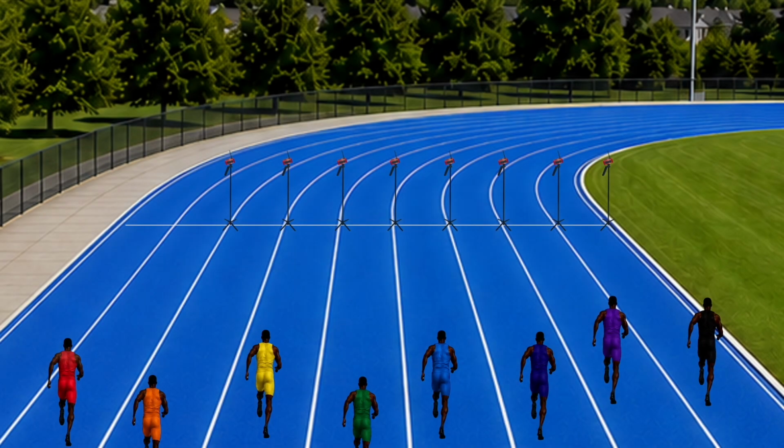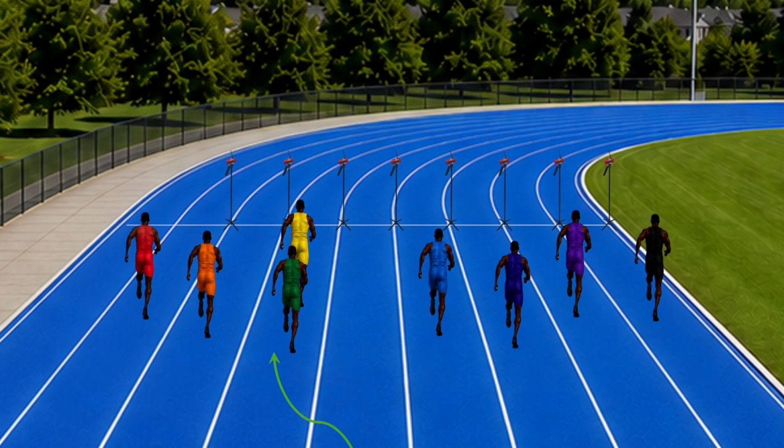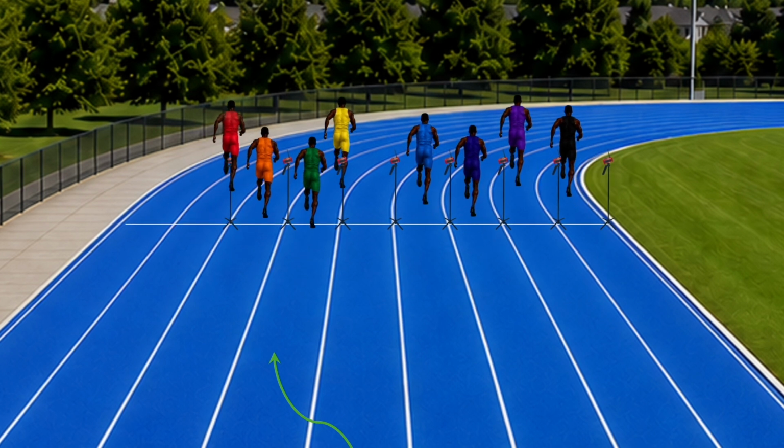More complex corrections are needed when athletes cross into the wrong lane and trigger each other's gates. There are 2 common scenarios. Let's go through both. In the first scenario, athlete green passes into athlete yellow's lane and finishes behind them. The app records 2 times for athlete yellow.